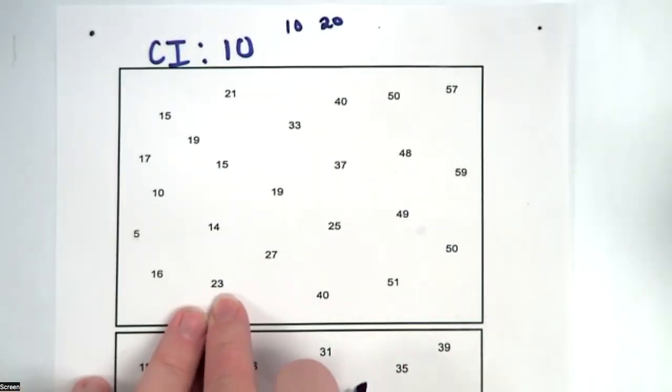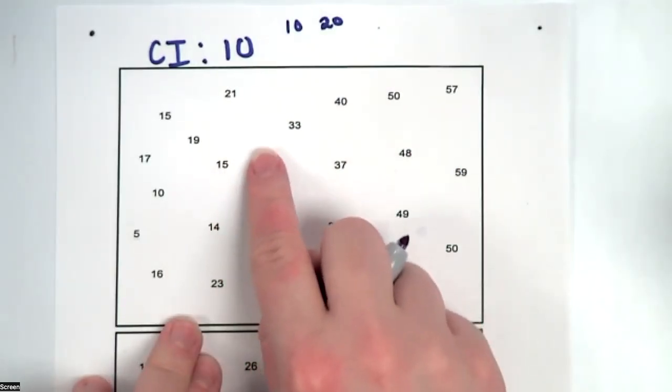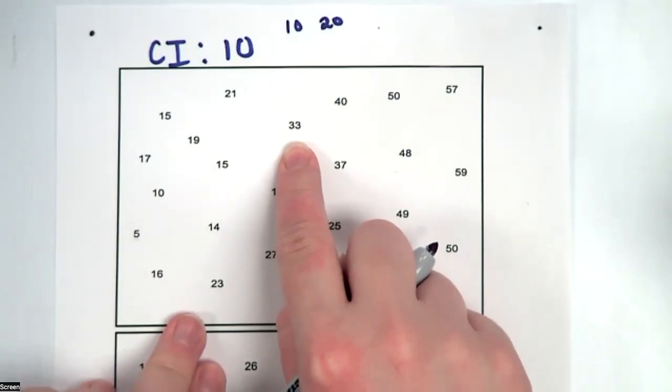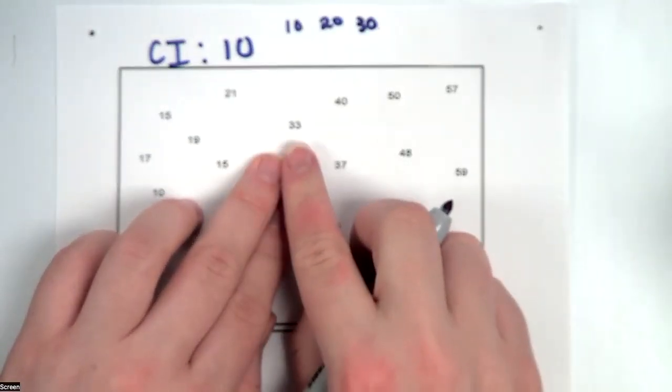I'm going to add 10 to that contour I just did. I get 30. I'm looking for something above 30. There's a 33. That's above 30. So I'm going to have to do a 30 contour interval.